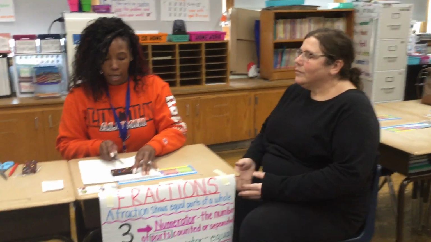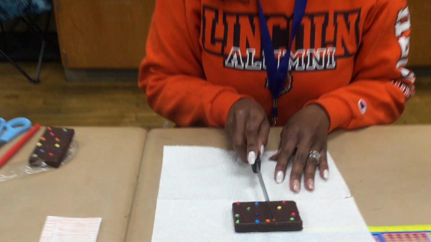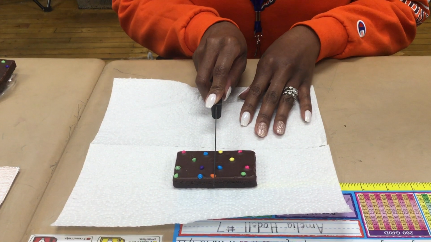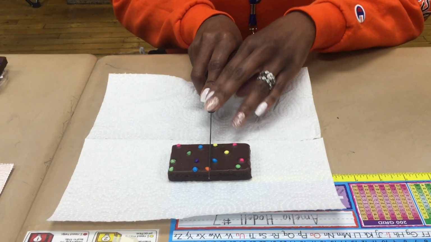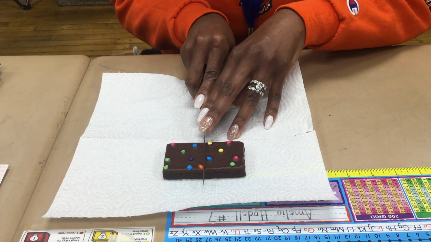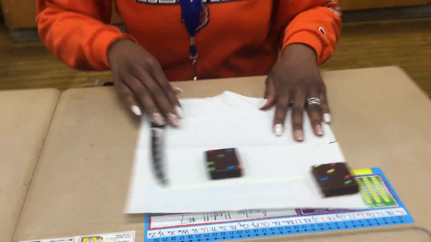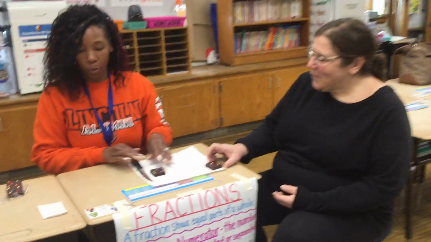Absolutely. So as I split this, does it look fair? Yes, I think it looks fair. I think it looks like we each are going to have the same amount of brownie. Okay, so I'm going to split it. Ms. Terzini will get a half. Thank you. And I will get 1/2.